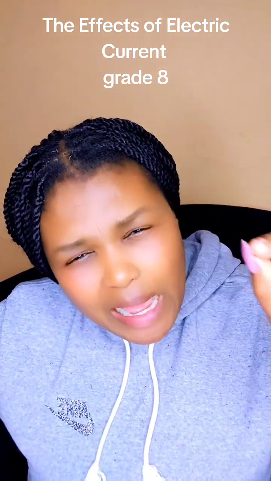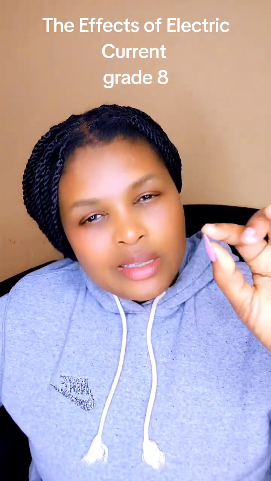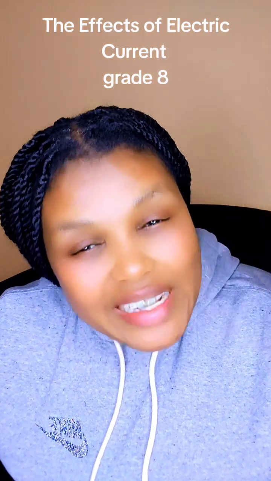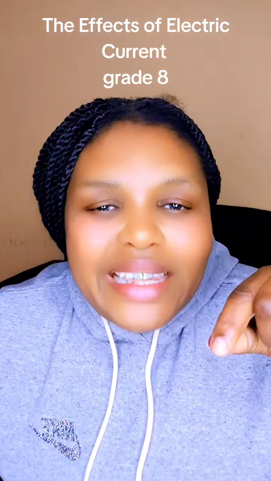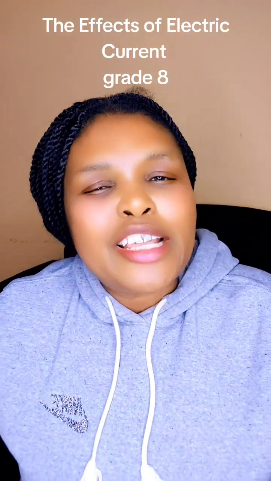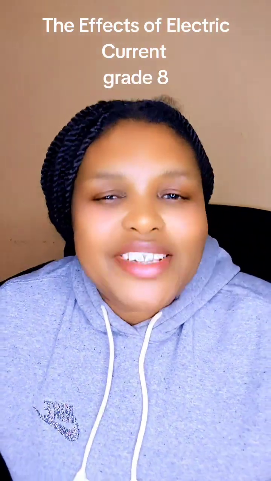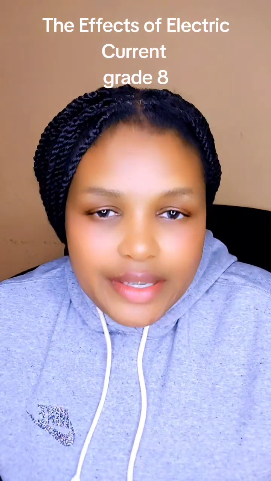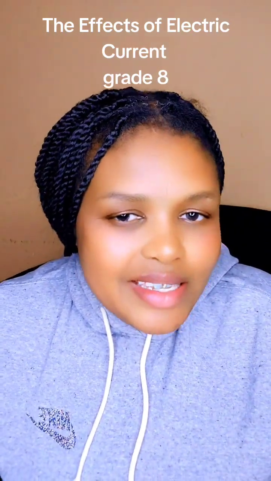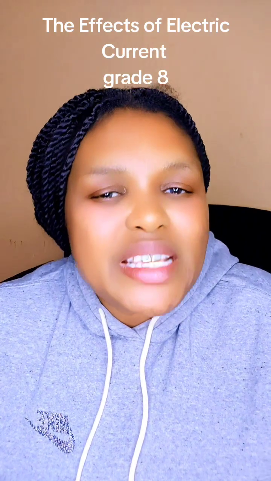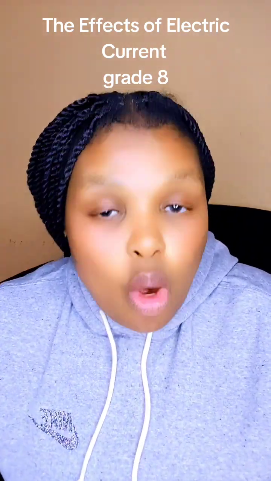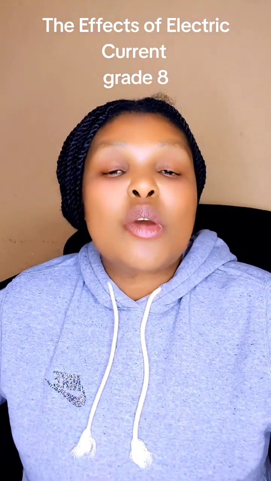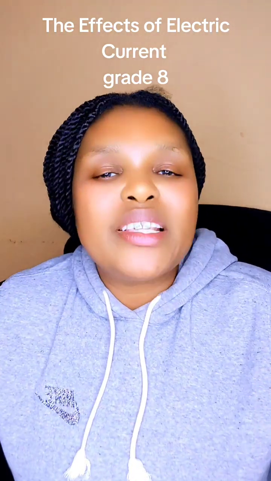So in the light bulb, that filament is made of a tungsten wire. When electric current reaches there, it is converted. To convert is to change. It is converted to light and heat. Actually, it is converted to heat. It becomes hot until it is white hot, until it gives us the white color, so that white light is given off.